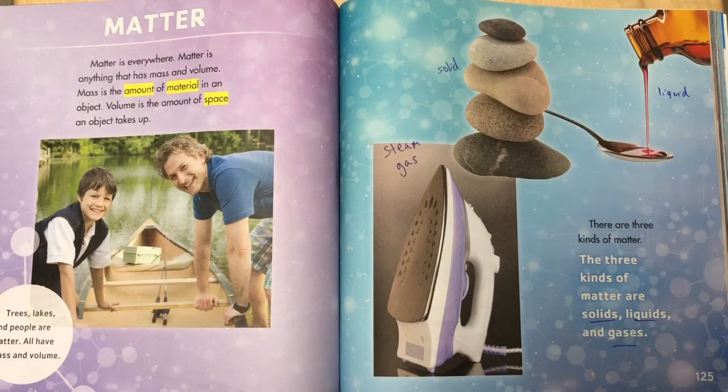Now, why do you think that the author wrote this text? Your answer should be that the author wrote this text to inform us or give us facts and tell us more about the three kinds of matter: solids, liquids, and gases. So what do you think the author's purpose for writing this story is? Is it to P, persuade, I, inform, or E, entertain? You should have said I, inform. The author's purpose is to inform us about matter and the three kinds of matter.